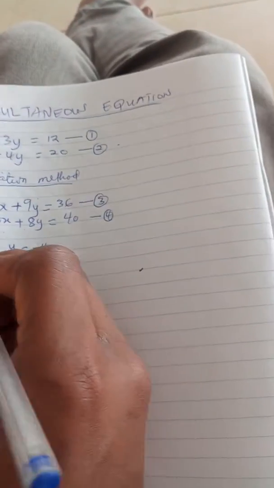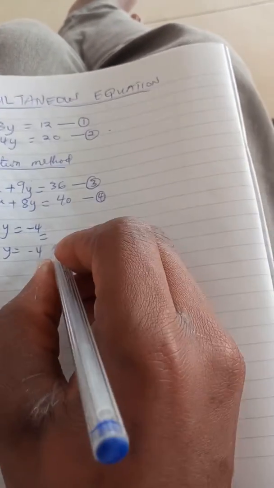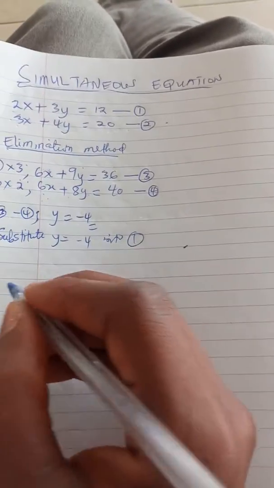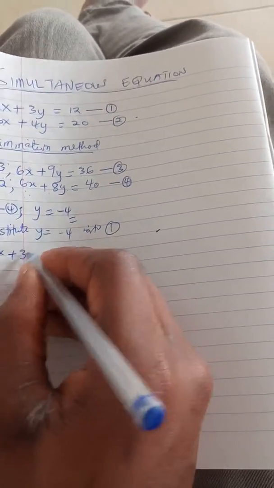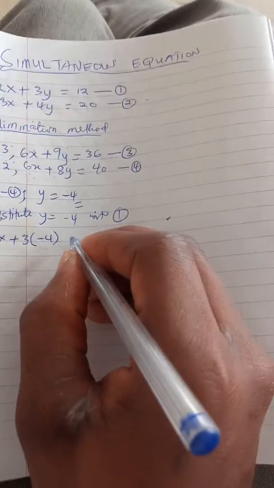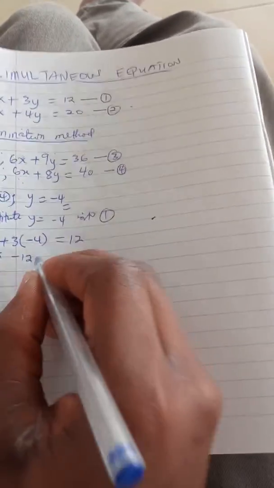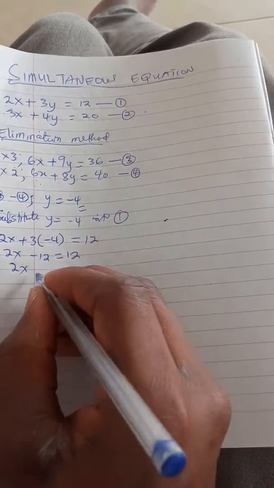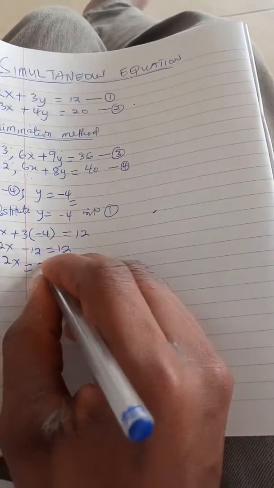Well, let me just choose equation 1. So substitute y equals negative 4 into equation 1, right? Okay, so now what do I have? I have 2x plus 3 times y, which is now negative 4, equals 12. So I have 2x, this is negative 12, equals 12. That's fine, right? So I have 2x equals, I'm sending this negative 12 over, and it will add to this 12, giving me 24.